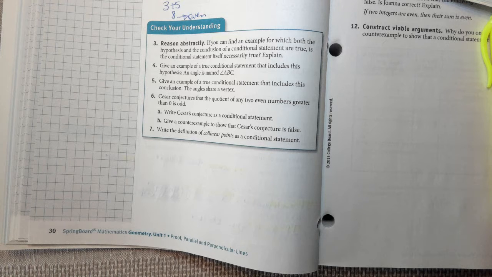So I'm going to give you guys an example. If I were to say, all fire trucks are red. Well, some are. So if you see one red fire truck, does that mean all fire trucks are red? No, because I've seen yellow ones out in the county.